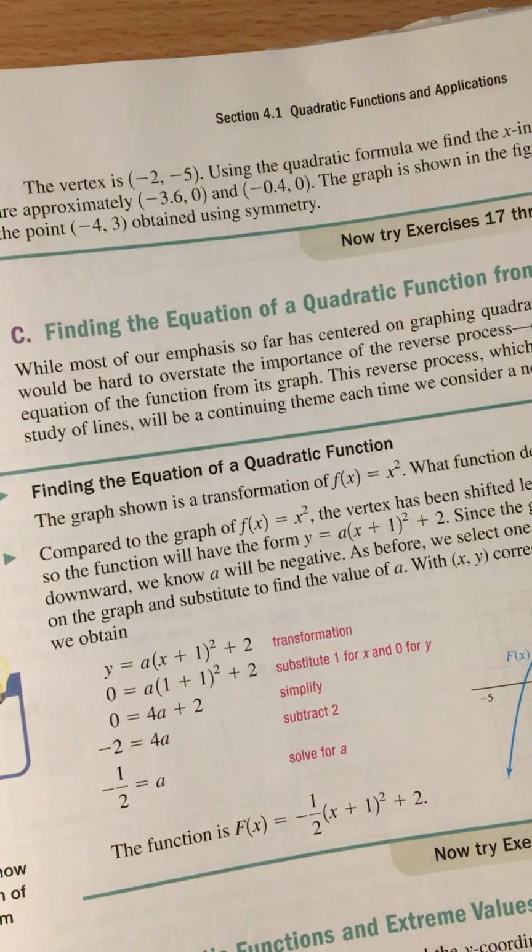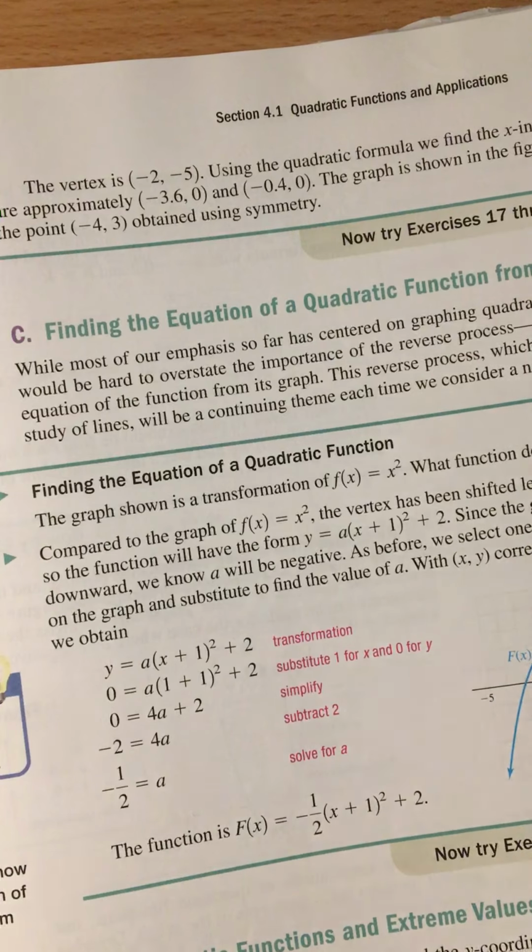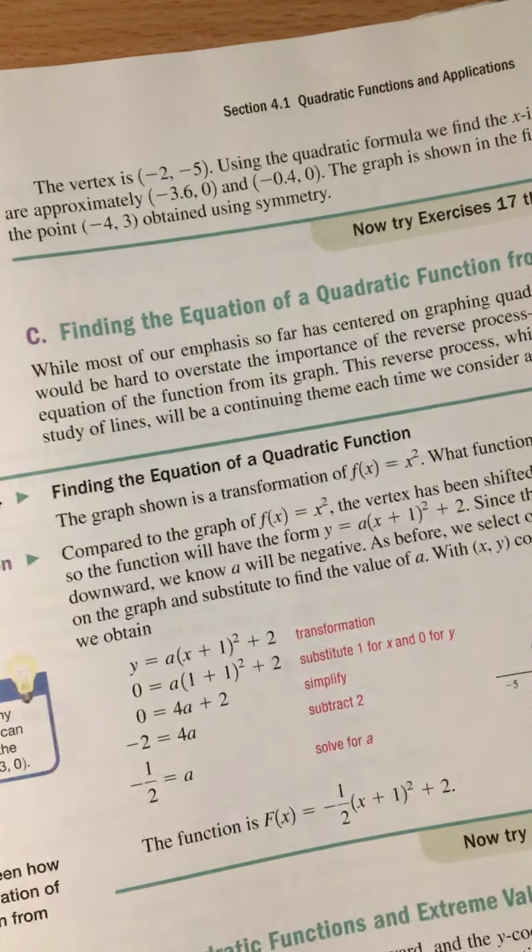All right, so let's do some examples. Let's do this one.